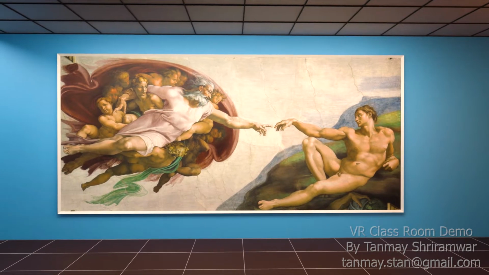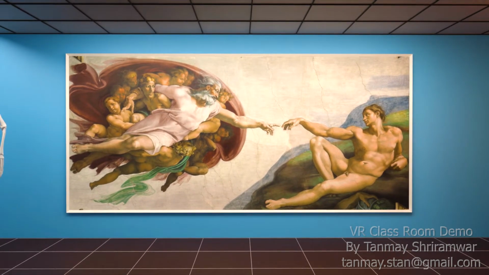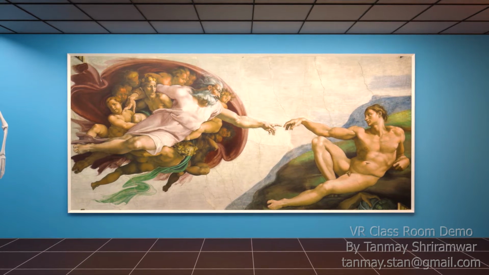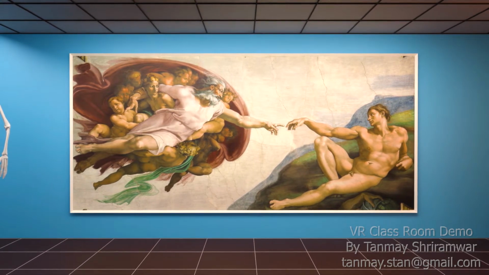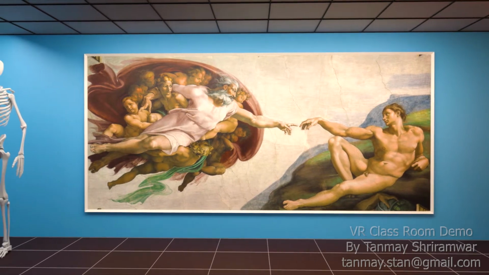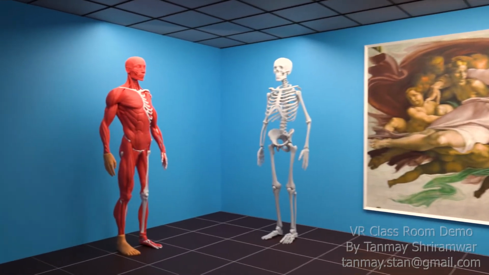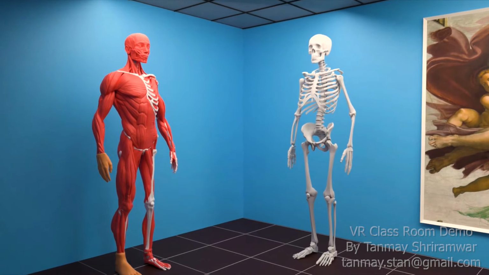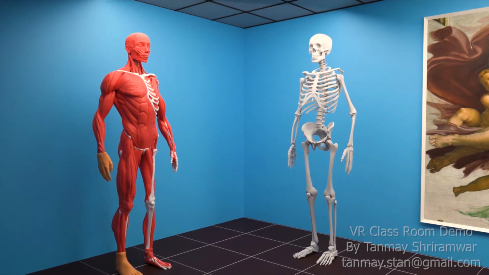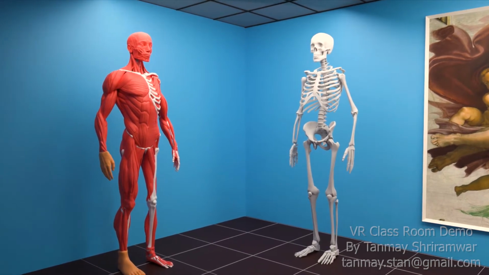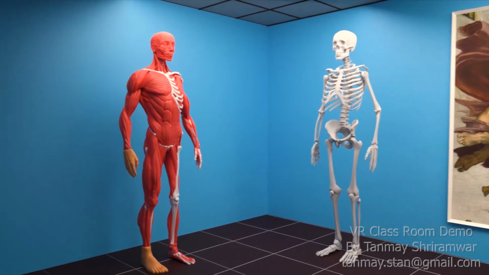This is here for art and culture purposes, so students could experience the museum in their virtual classroom itself. Next to it is the human physiology section. Here we could see a human skeleton and human muscle structure in great detail for biology purposes.